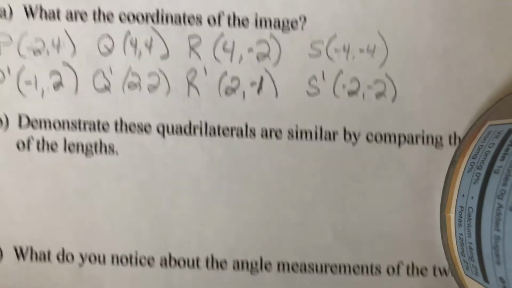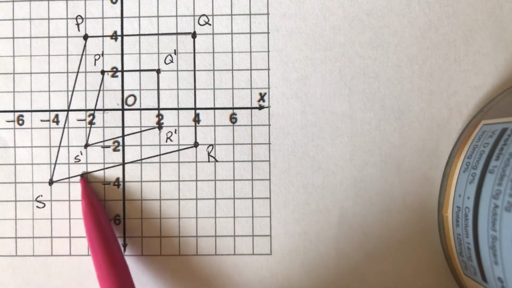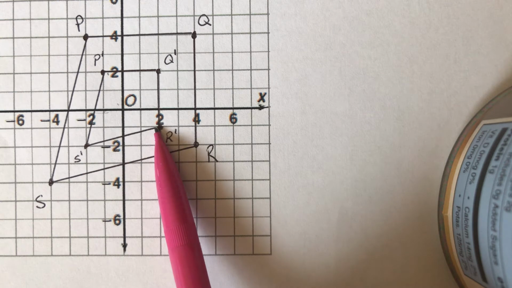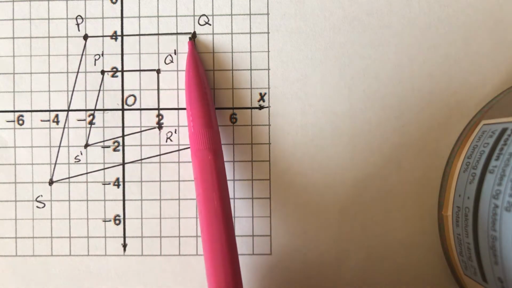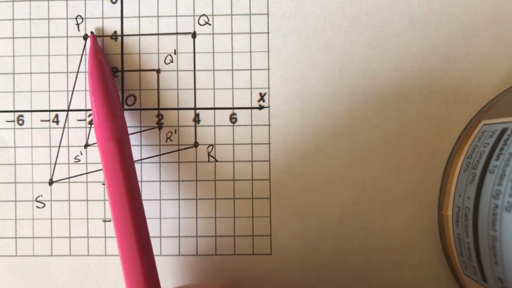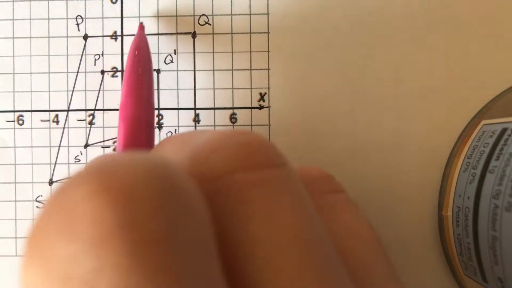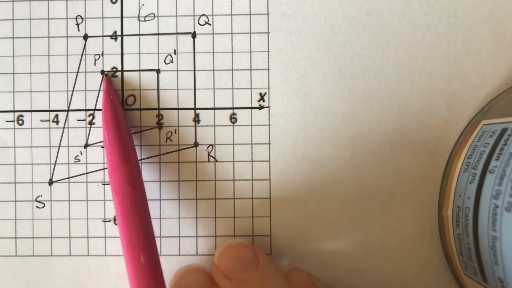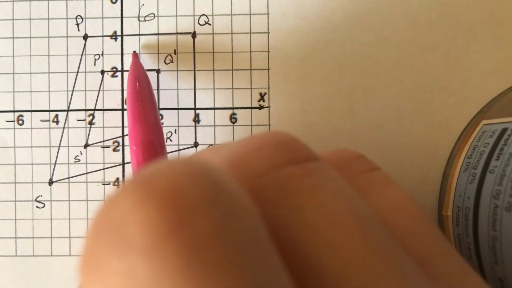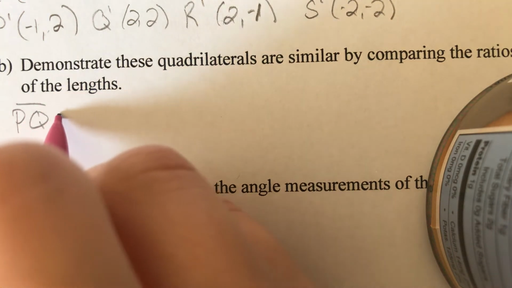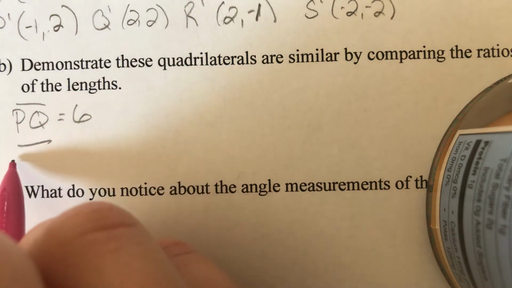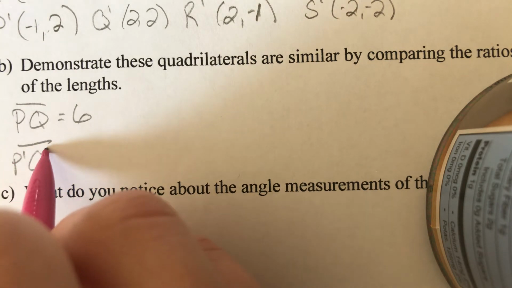Some of these lengths we can't quite determine on the graph here, these slanted ones. We don't have the knowledge to find that length yet, but we can determine our lengths that are vertical and horizontal. So from P to Q, we have 1, 2, 3, 4, 5, 6. So now the length is 6. P prime to Q prime, our length is 1, 2, 3. Well, compare 6 with 3. So P to Q is equal to 6, and the length of P prime to Q prime is 3.